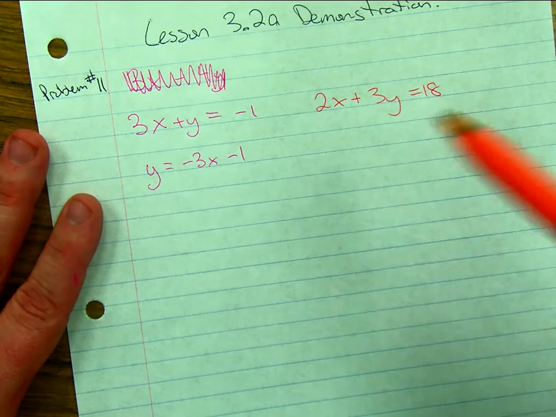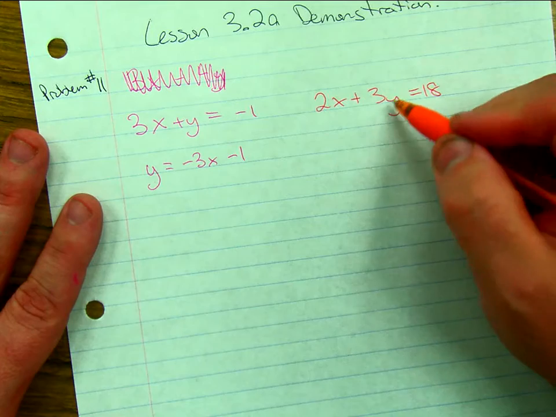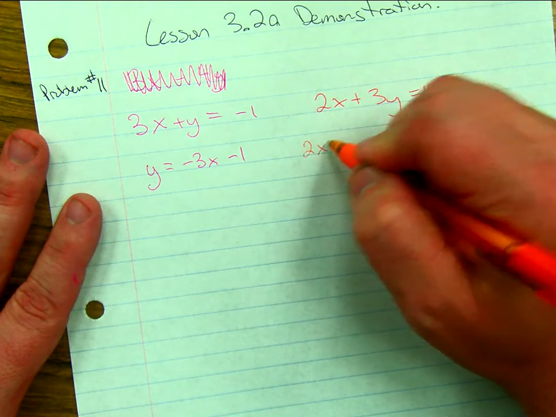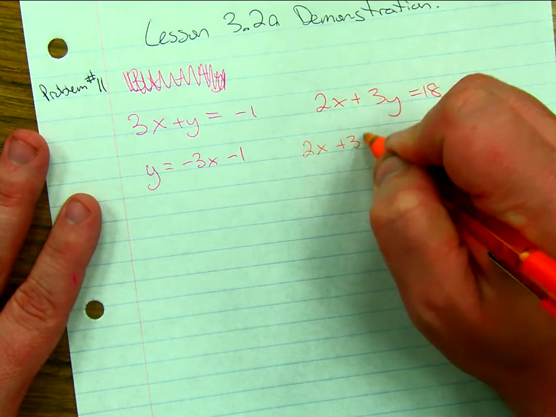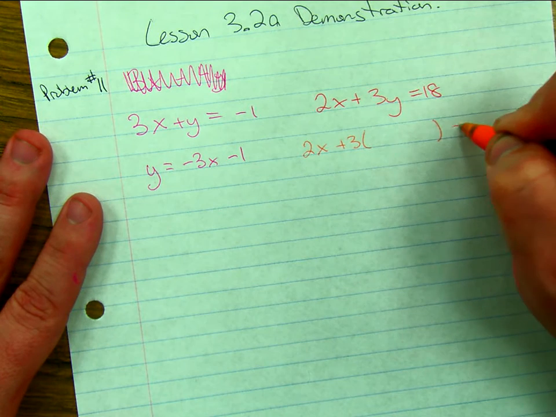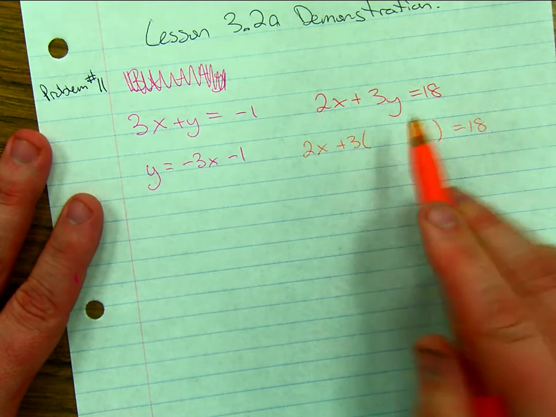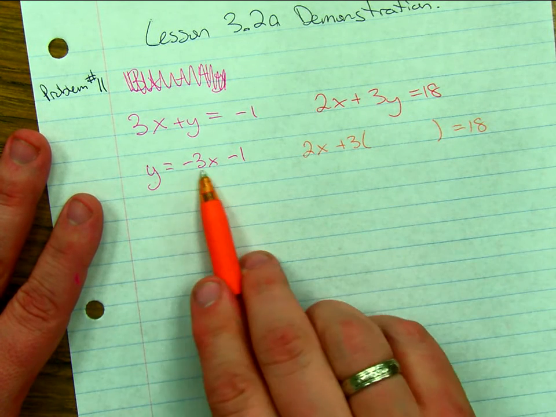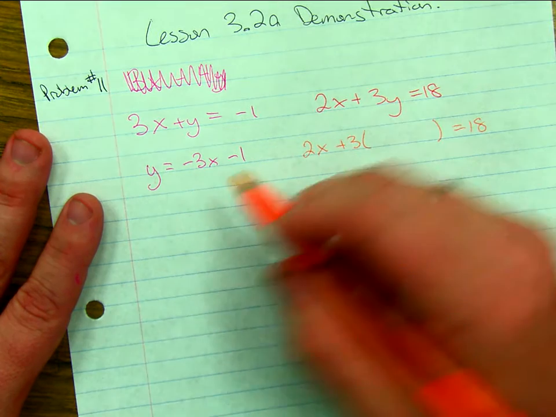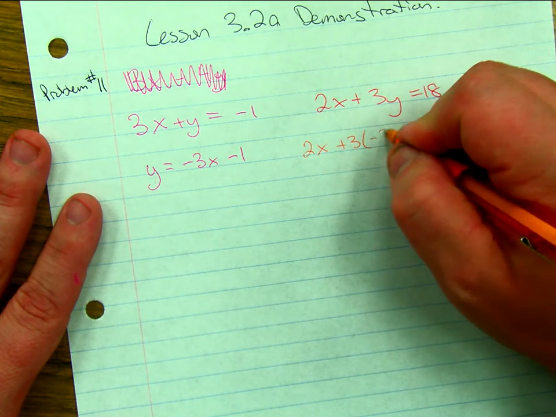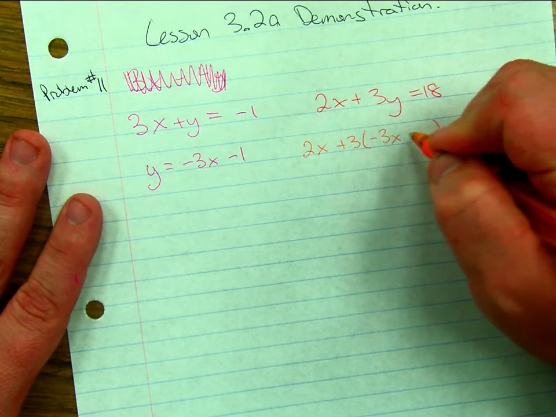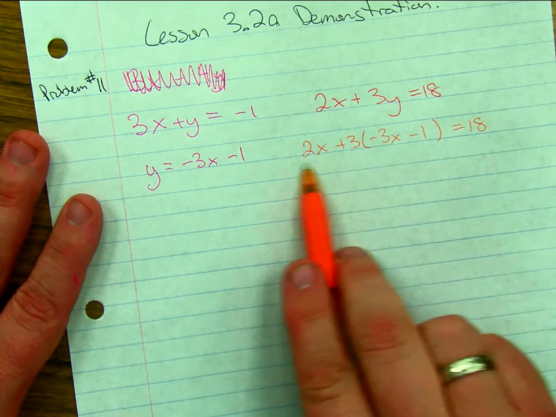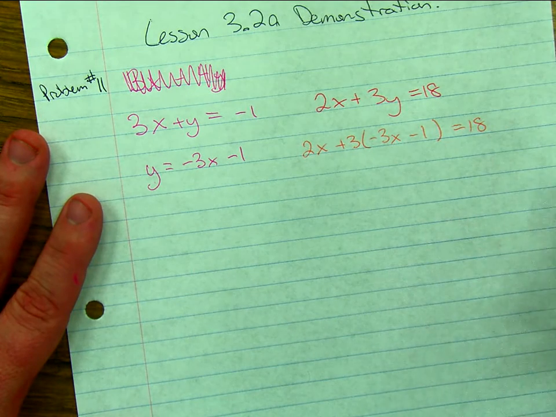Again, now I know that y and negative 3x minus 1 are synonymous. So I can go into my other equation right here, and instead of y, I'm going to write negative 3x minus 1. The 2x will stay the same. The plus 3 will stay the same. The equals 18 will stay the same. The only thing that's going to change is this y. Instead of y, I'm going to write the equivalent of y, which over here we determined was negative 3x minus 1. Since this equation has all x's now, I can solve for x.